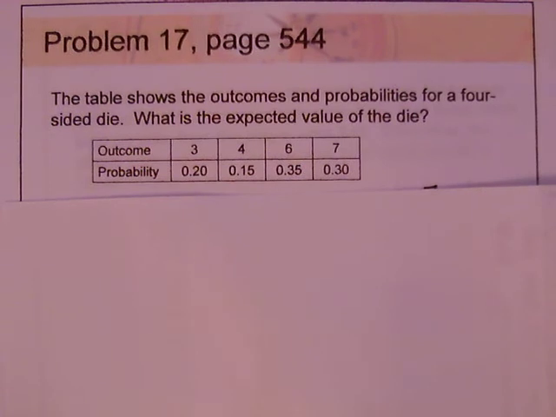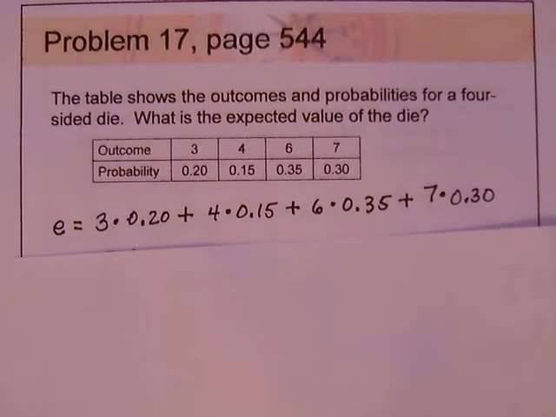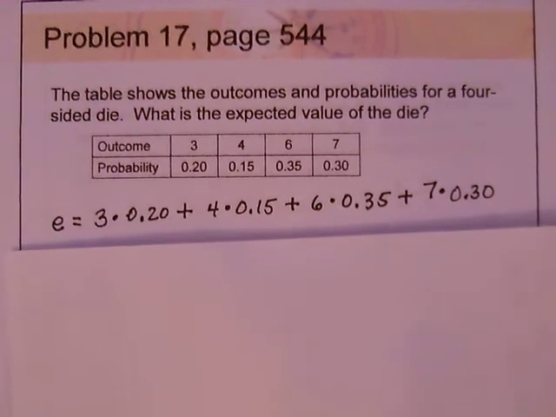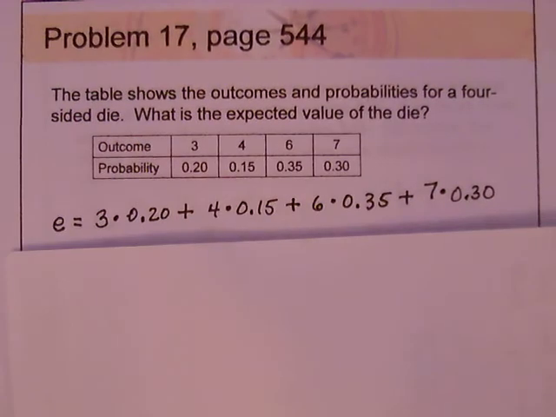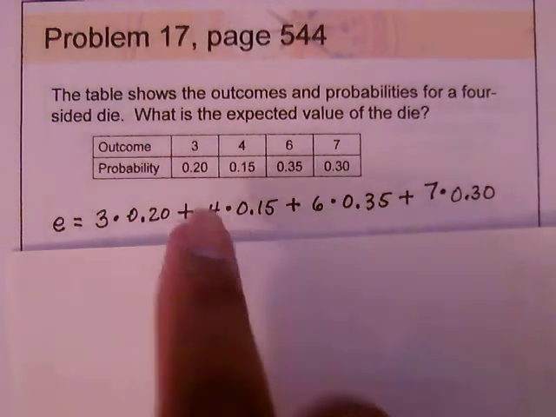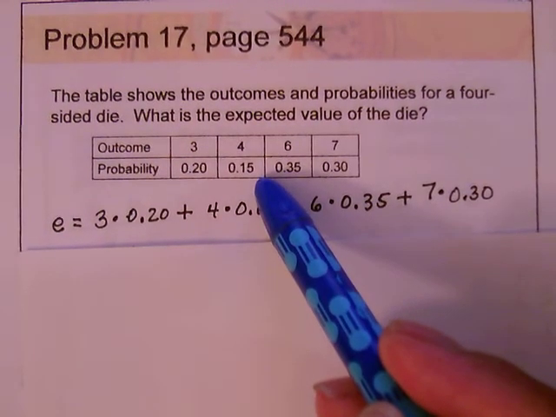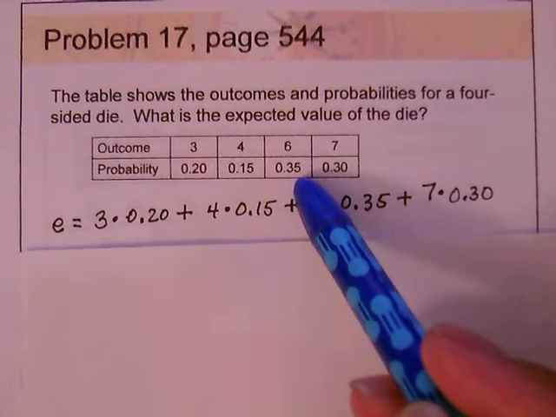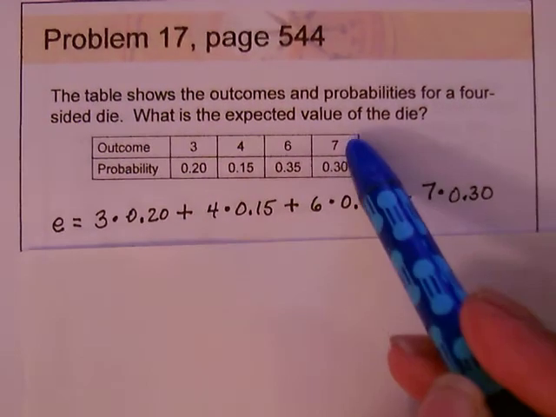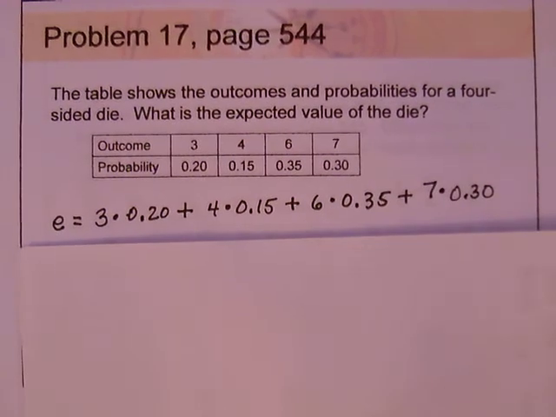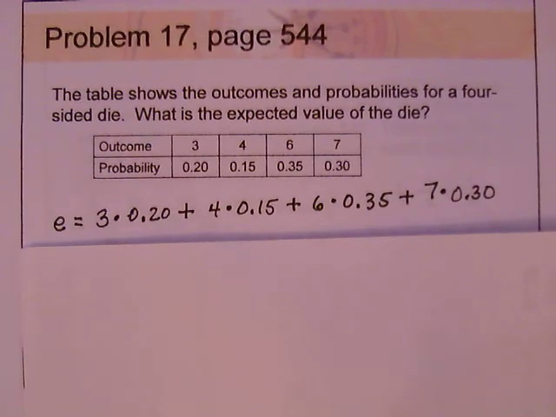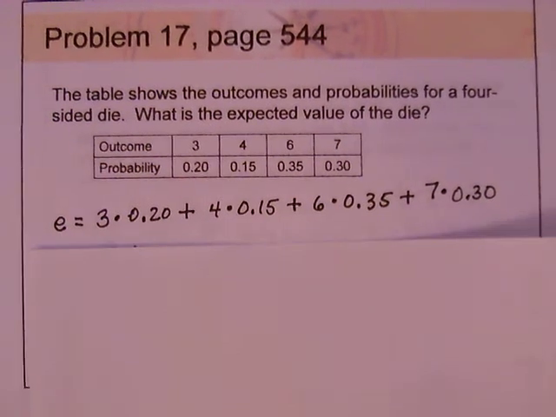All we have to do is take each outcome and multiply by its respective probability. So I do 3 times 0.20 plus 4 times 0.15, plus 6 times 0.35, plus 7 times 0.30. You can do all of this in the calculator, and you'll end up with 5.4.